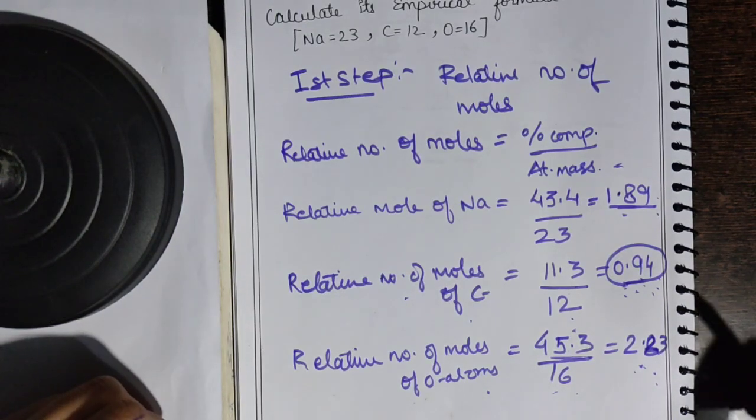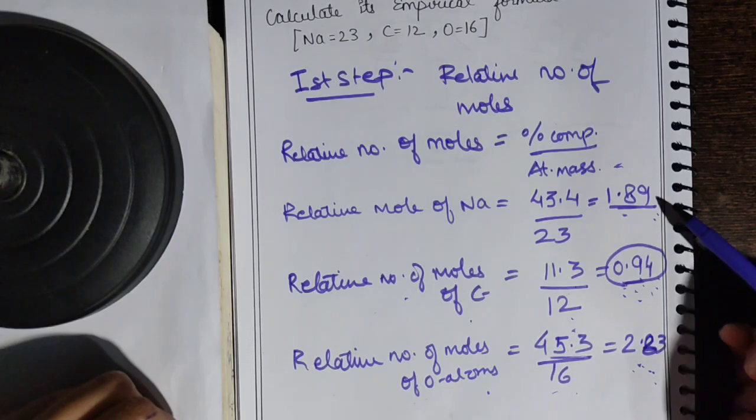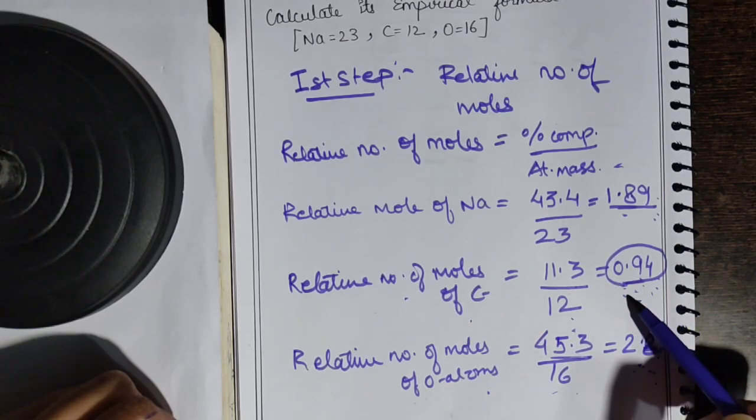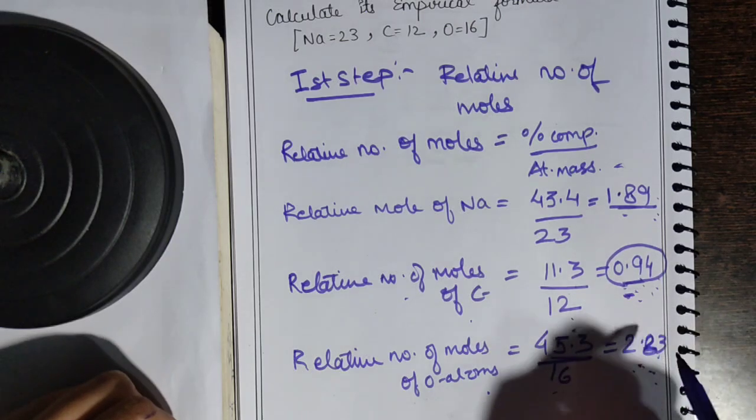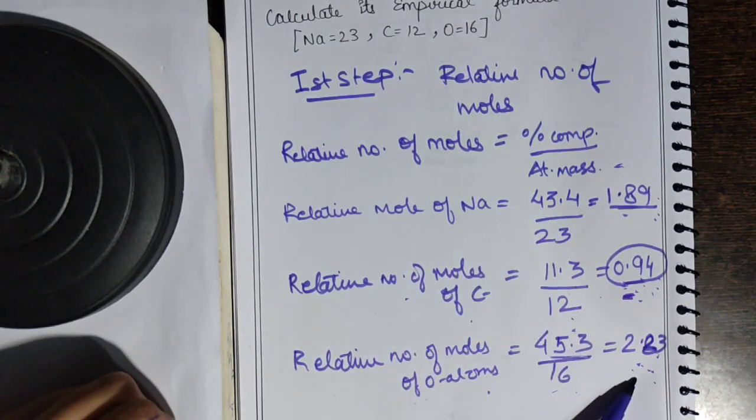See, in step 1 we calculated the relative number of moles, right? And among the three, the smallest value is the relative number of moles of carbon in this question, which is 0.94. See, 1.89, 0.94 and 2.83.